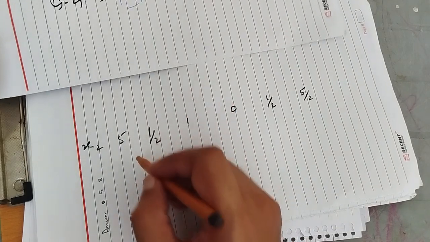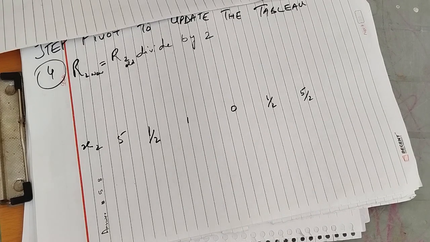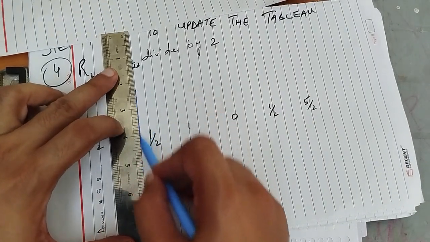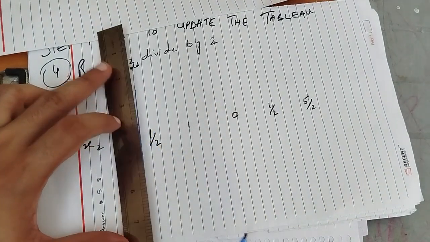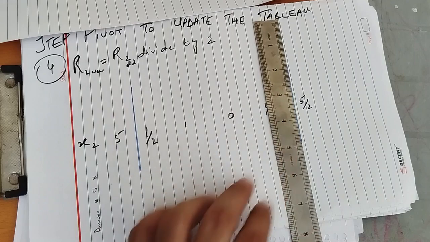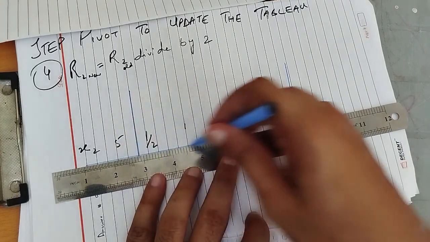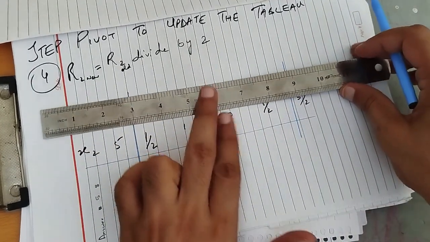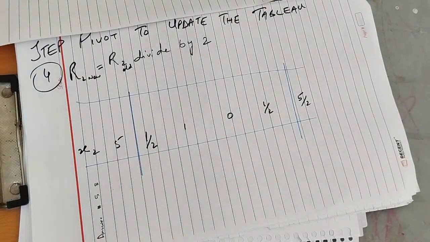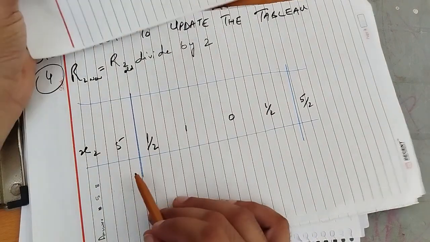Okay, let me make a tableau for you to make you understand. So what is the new R2?